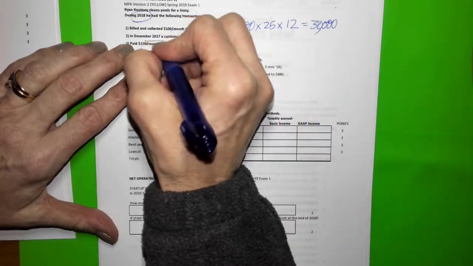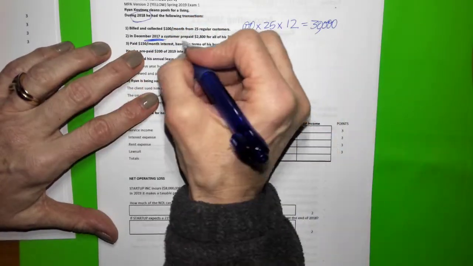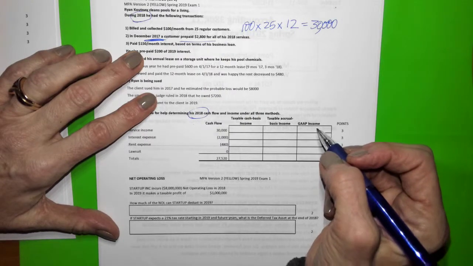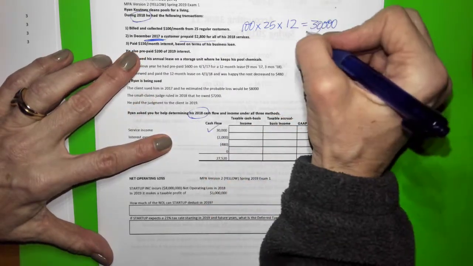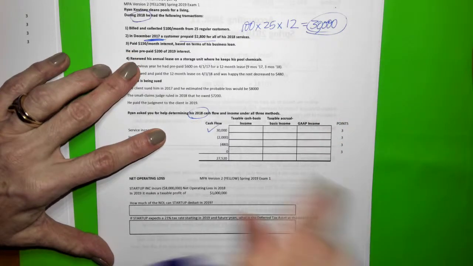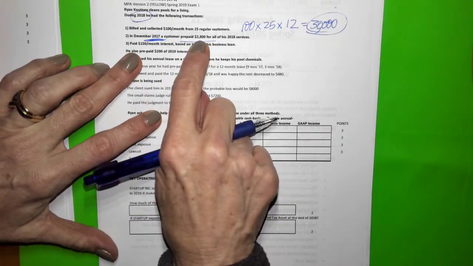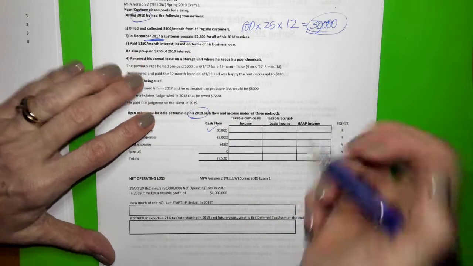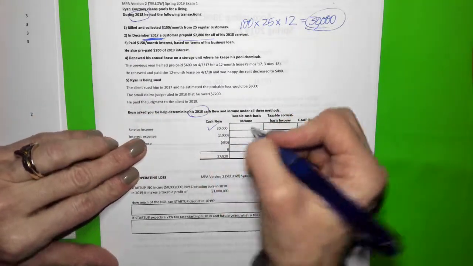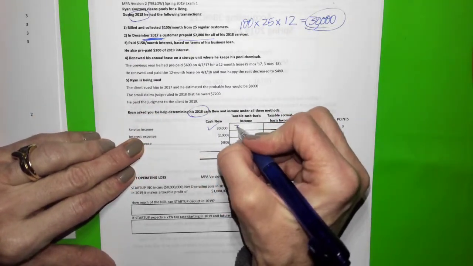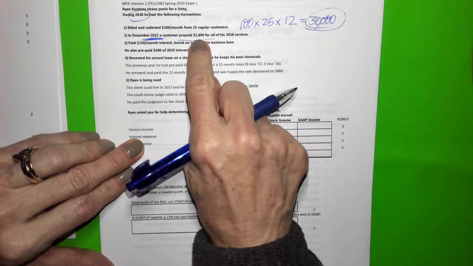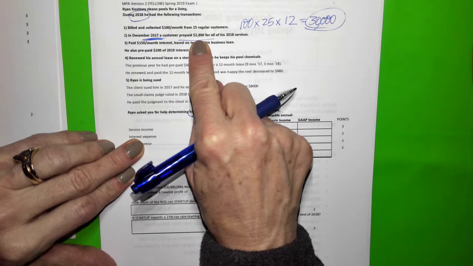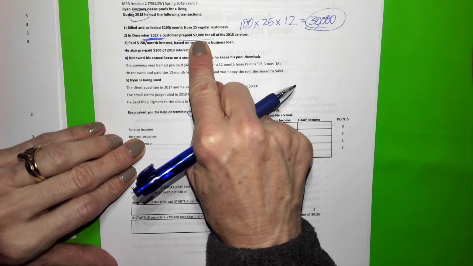And then this was in December 17, a customer prepaid the services. So the cash flows are only this $30,000 because this $2,800 occurred last year. So the taxable cash basis service income is just the $30,000 we collected. This $2,800 would have been taxable last year when it was received.